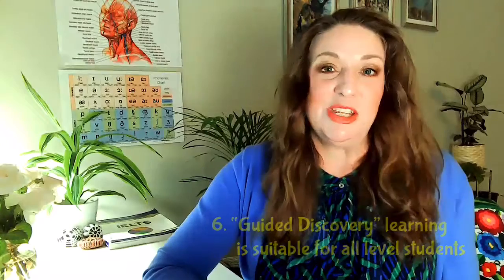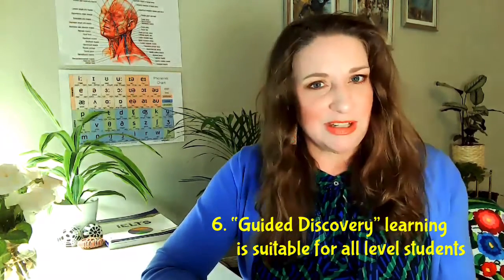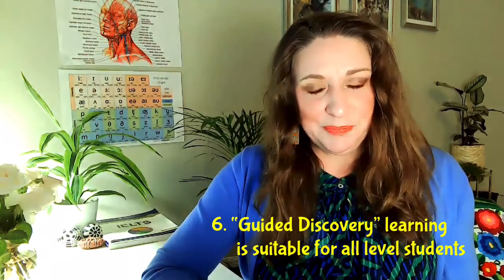And point number 6 is that you can use this with all levels. So you just have to make the task simple and clear. And it's good to give them a time limit too. So what would be an example of a guided discovery?